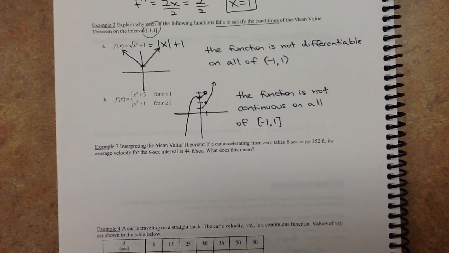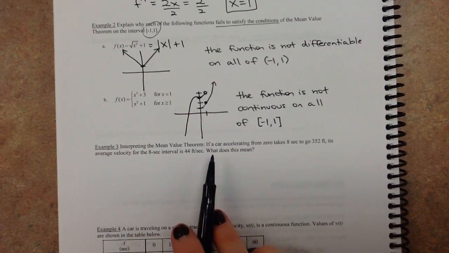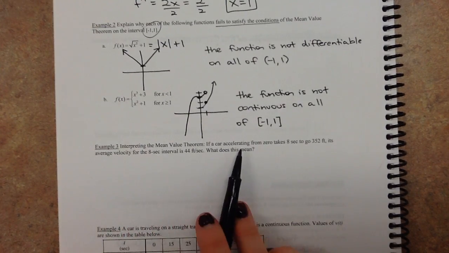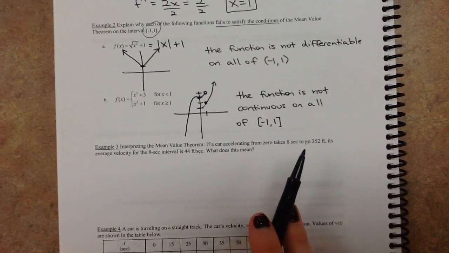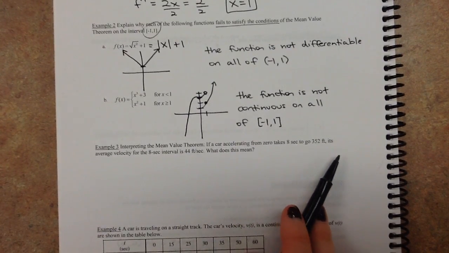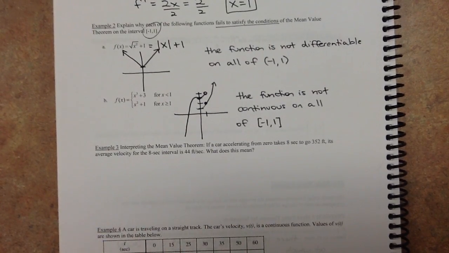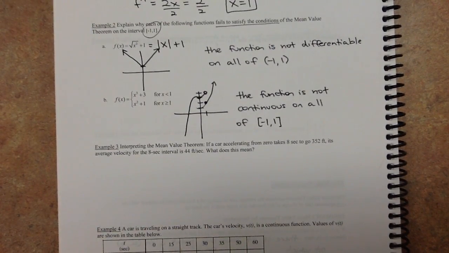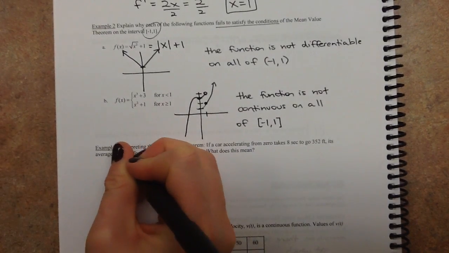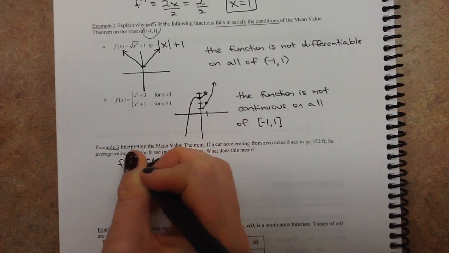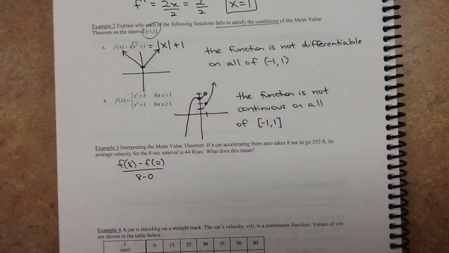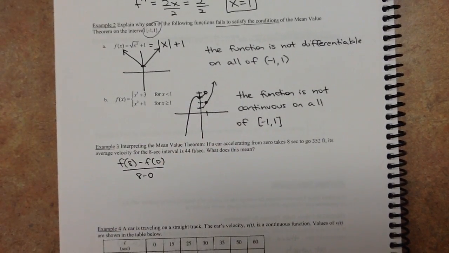So the mean value theorem says if a car accelerating from 0 takes 8 seconds to go 352 feet, its average velocity is 44 feet per second. So the average that you come up with, technically what we just found was f of 8 minus f of 0. So it's like the right-hand side of the mean value theorem that we just found.